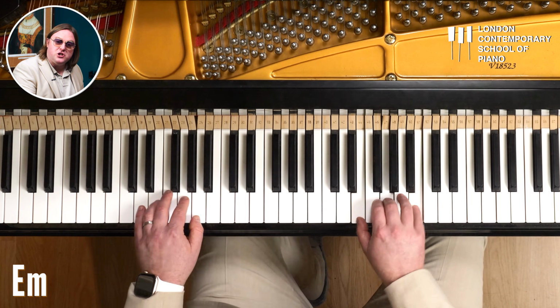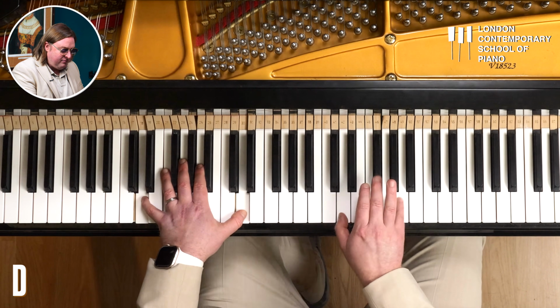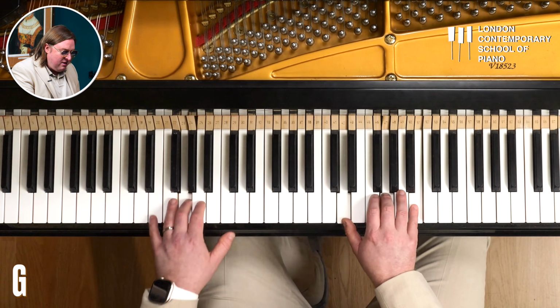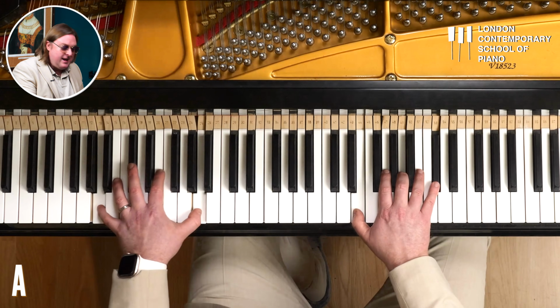E minor, lift the top two notes, A major. I'll do that again. D major, lift the top two notes, G major. E minor, lift the top two notes, A major.